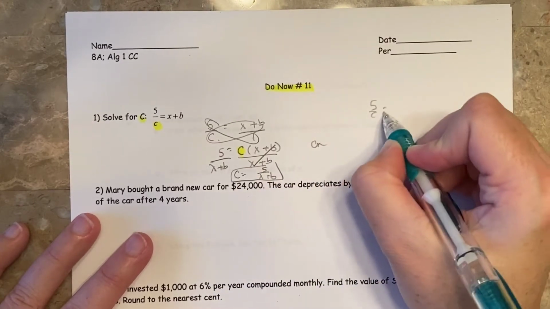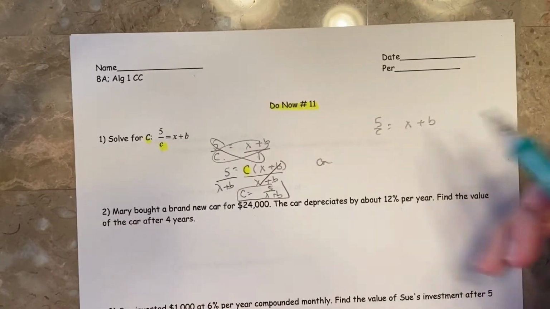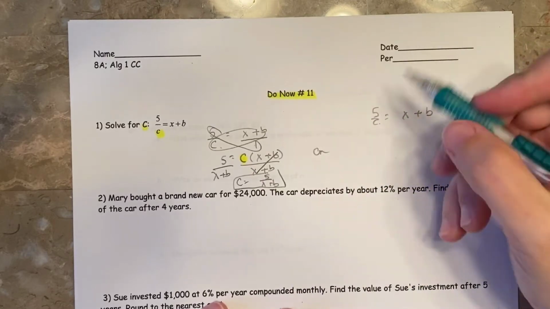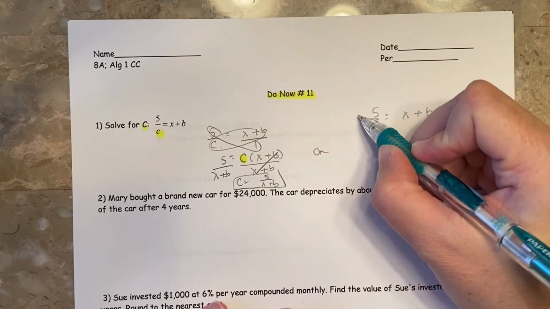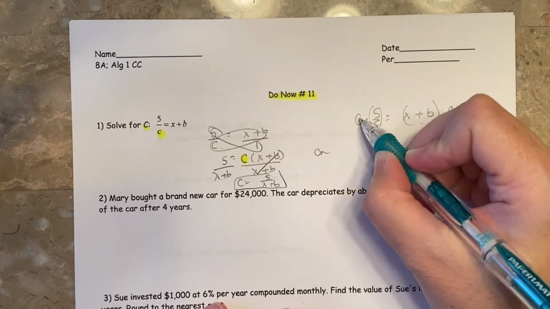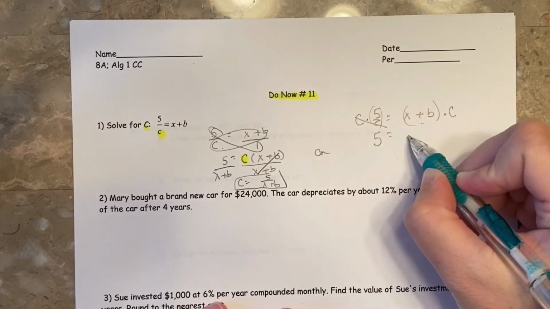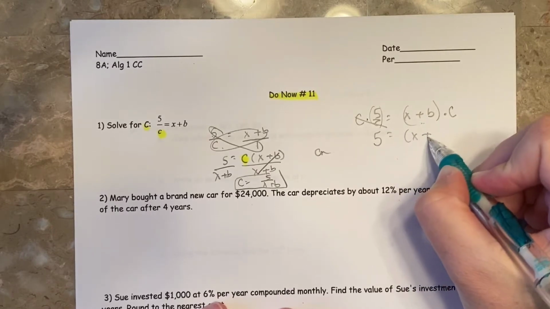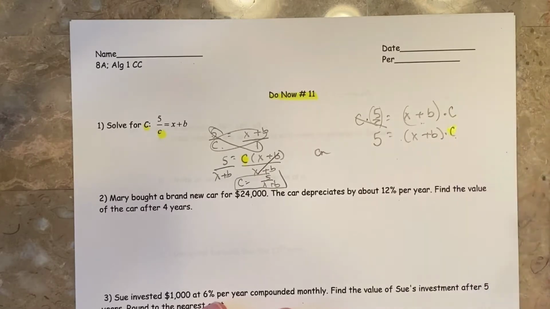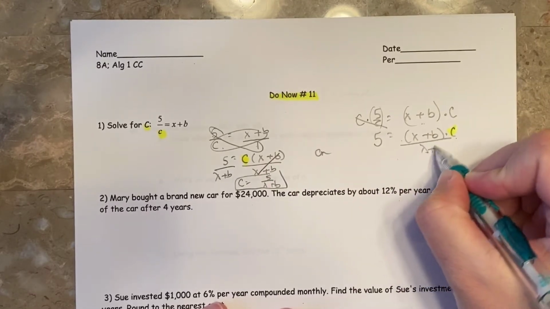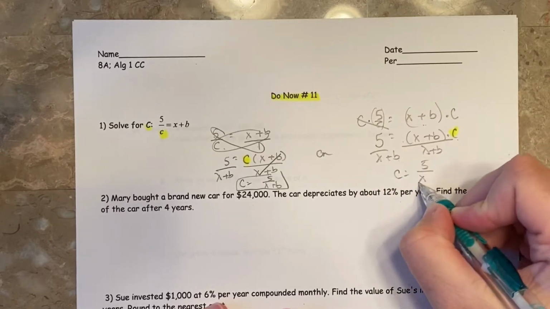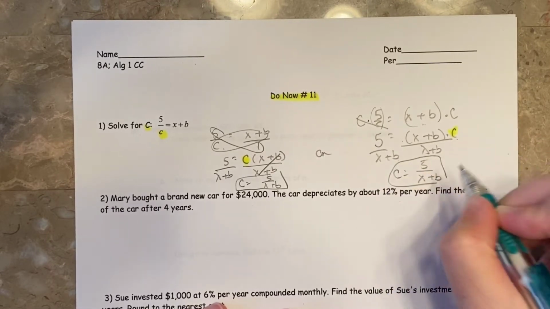So the other way you could have done this, maybe some of you would have done it this way, is you actually want to get rid of the C on the bottom and pull it out of the denominator. So you're going to multiply this side by C, binomial must be in parentheses, and multiply this side by C. What that gives us is 5, and then x plus b times C. So you can write it here, or you can write it here. You'll notice that it essentially is the same exact thing you did right over there. So divide both sides by x plus b, and you get that answer of 5 over x plus b. So either way would have worked.